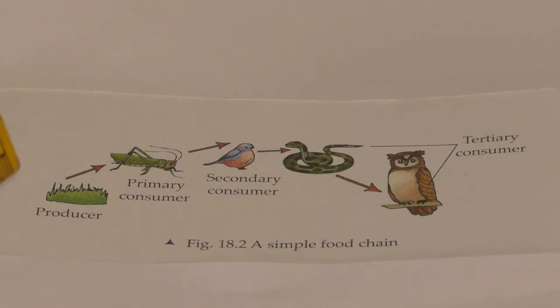Other microorganisms such as fungi and bacteria are called decomposers. They feed on dead plants and animals to finally produce humus and return the nutrients to the soil.